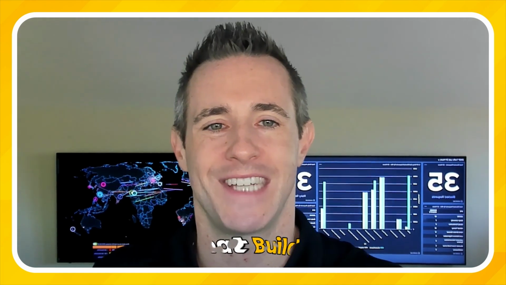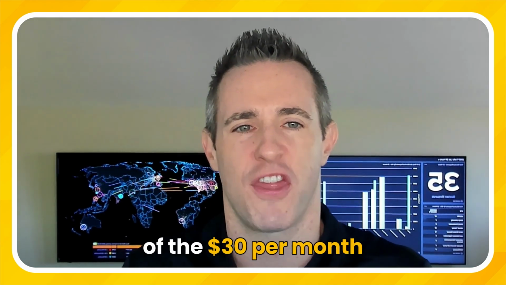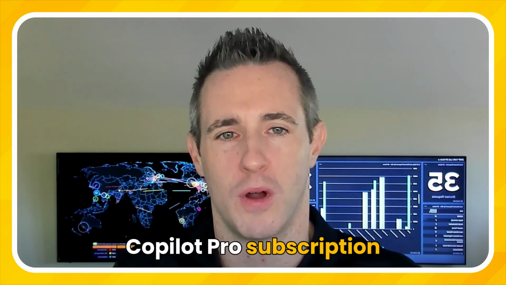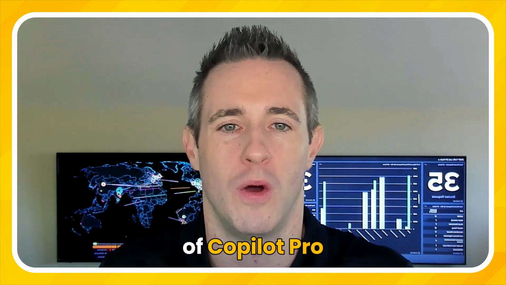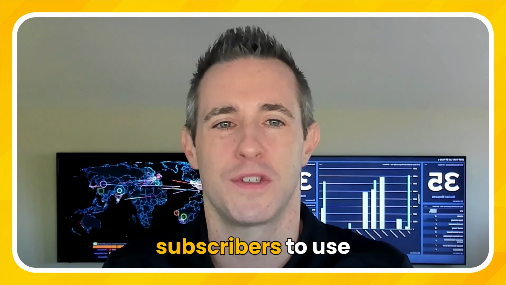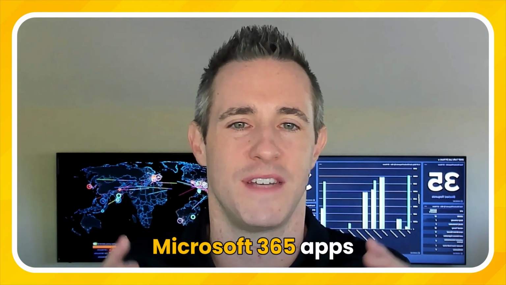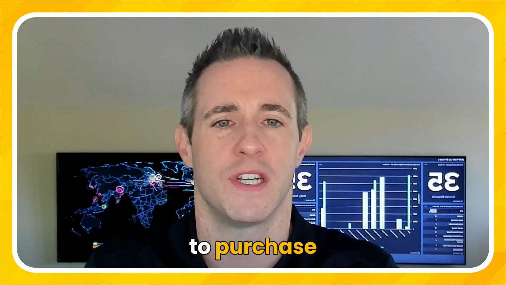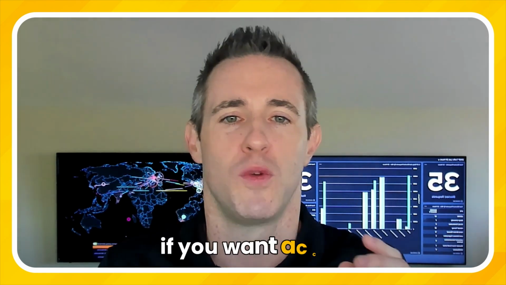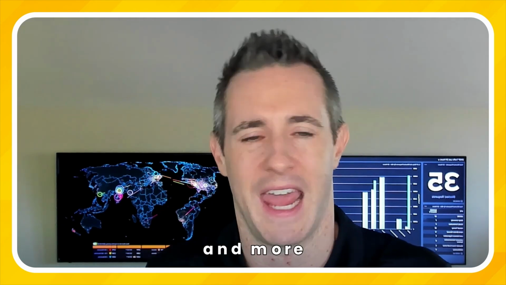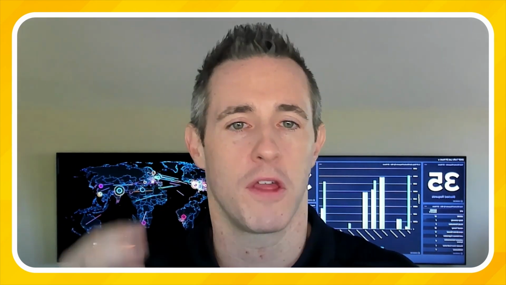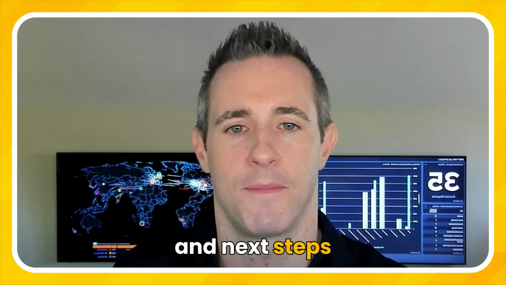Microsoft's Copilot Chat Builder is available as part of the $30 per month Copilot Pro subscription. This includes the full functionality of Copilot Pro, which will enable subscribers to use Copilot within the Microsoft 365 apps, so you won't need to purchase an additional subscription if you want access to the generative AI functionality on Microsoft Teams and more. I've put together 3 takeaways and next steps.